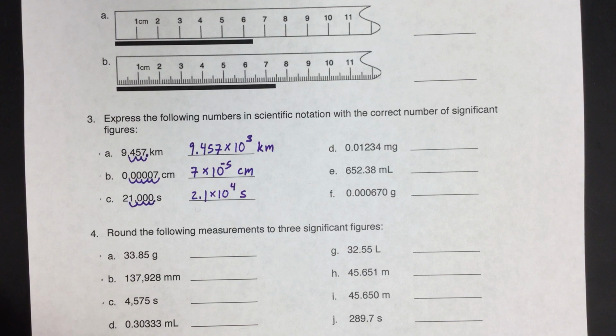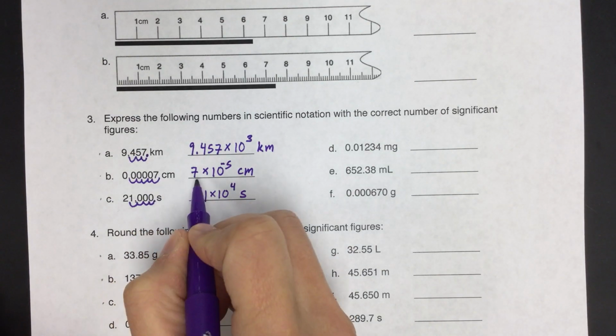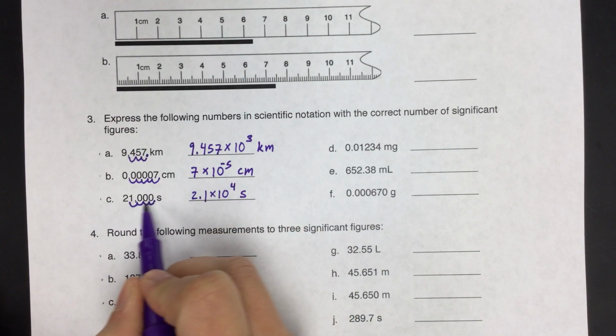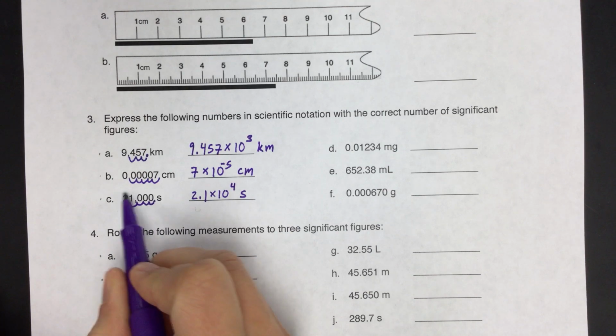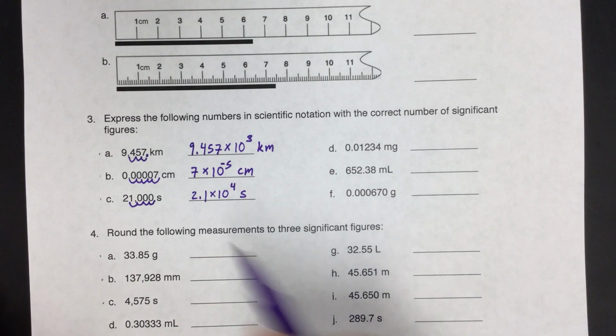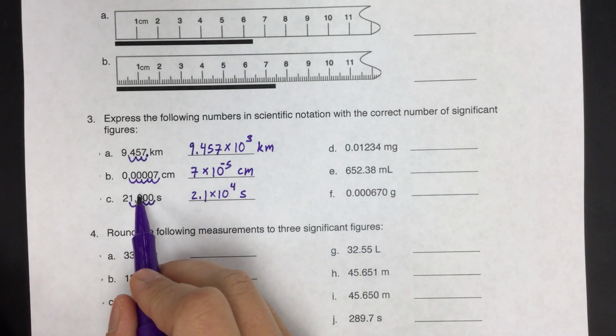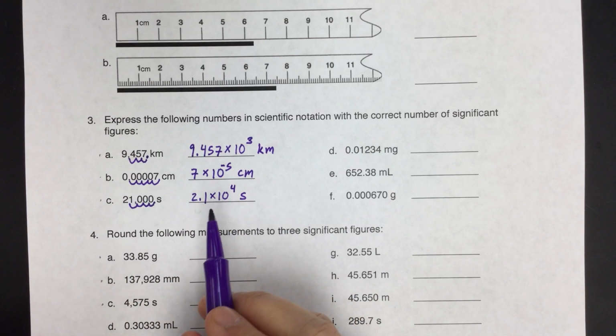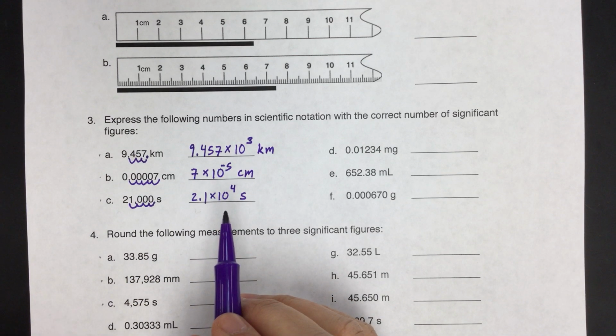And again, in the last two, this one we had 1 sig fig, 1 sig fig. This one, remember those zeros are not significant, so we have 2 sig figs in this number, and we have 2 sig figs in the new number written in scientific notation. So remember that these sig figs need to match these sig figs because it's the same number. You're expressing the same number, you're just using scientific notation.